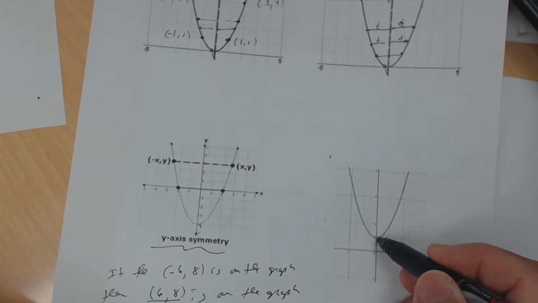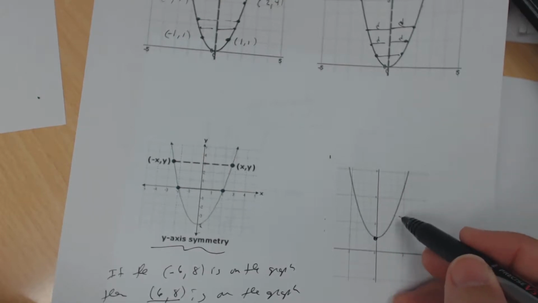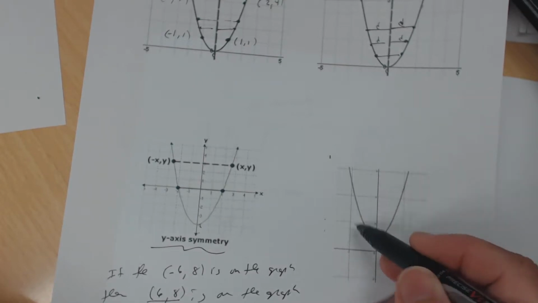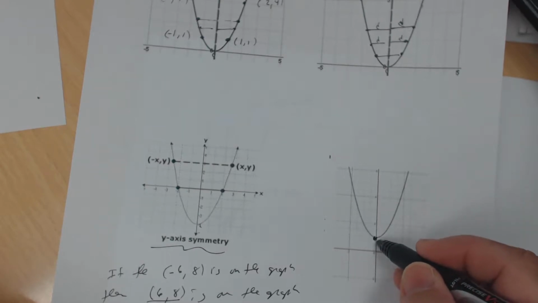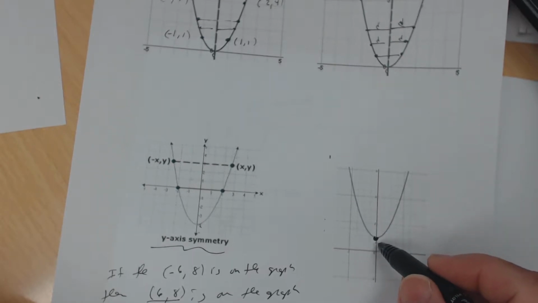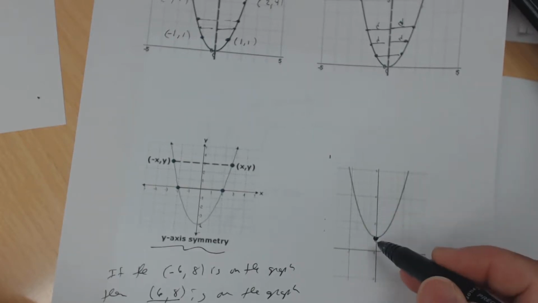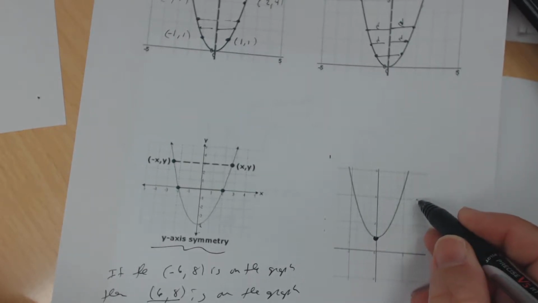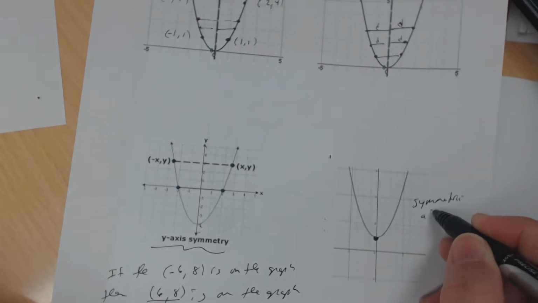If the vertex lies on the y-axis, then you'll be able to take this part of the graph and fold it about the y-axis, and you'll get this part here. So whenever the vertex is on the y-axis, no matter where it is, then it will be symmetric about the y-axis. So this is symmetric about the y-axis.